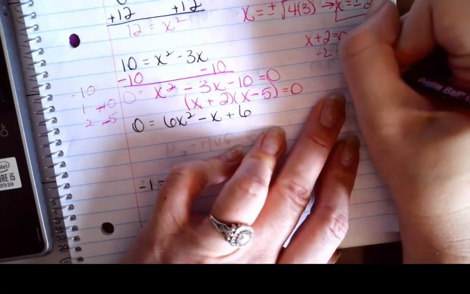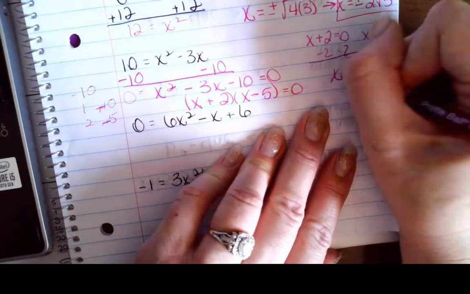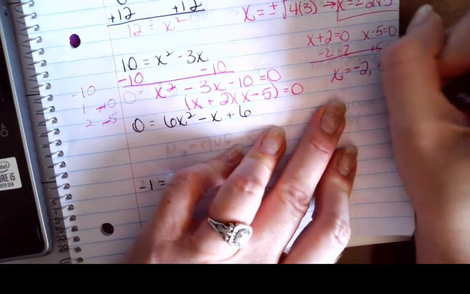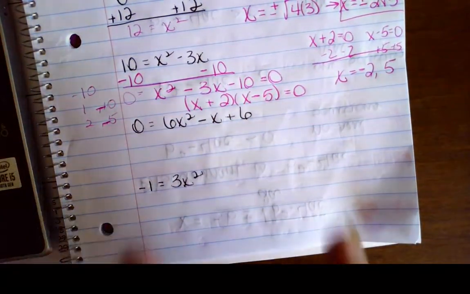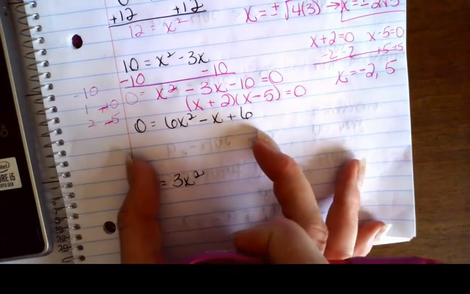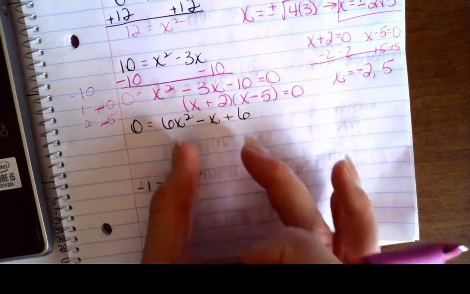So by subtracting 2 and by adding 5, we get our two solutions of x equals negative 2 and positive 5.